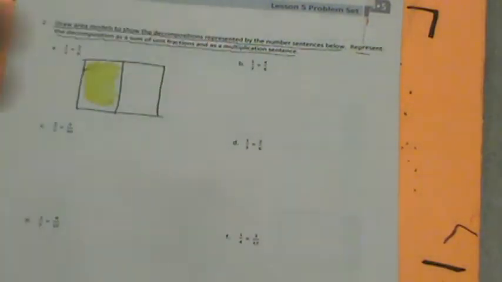We're going to make a rectangle, and we're going to start off with 1/2. Okay, we got 1/2 right there. Now we need to make this into 6 pieces. So 2 times what is 6? 2, 4, 6. 2 times 3. There's 1, 2, and 3. So 1 row, 2 rows, 3 rows, okay?